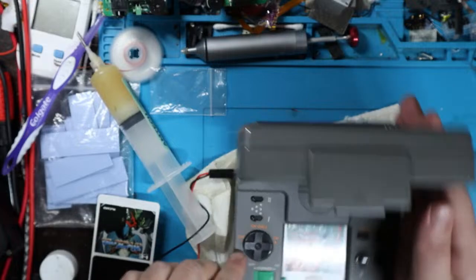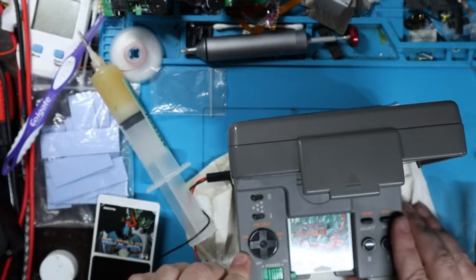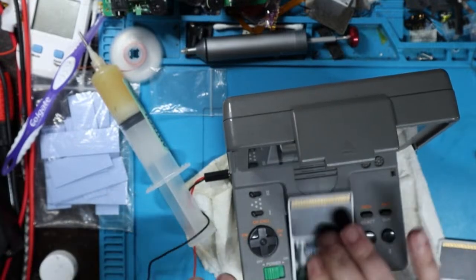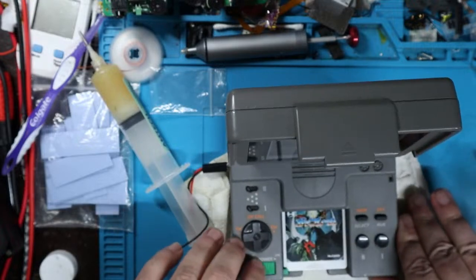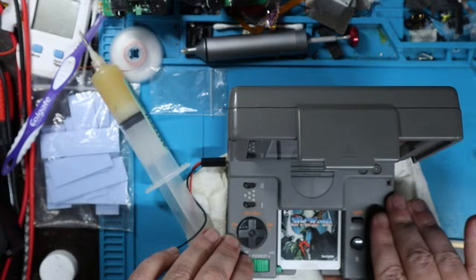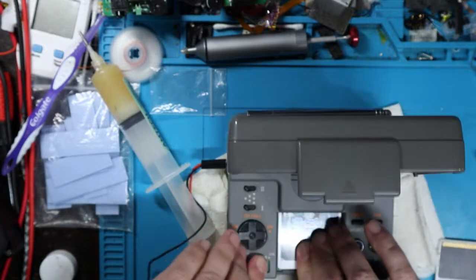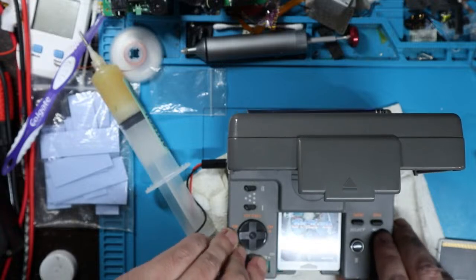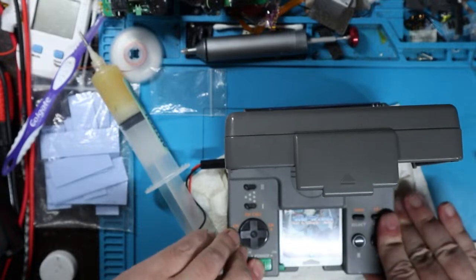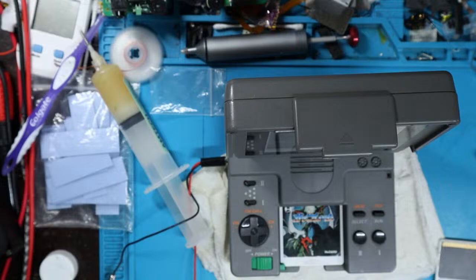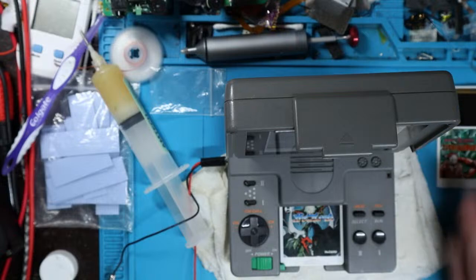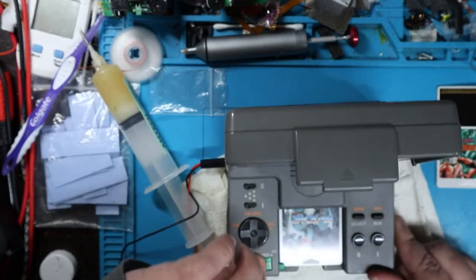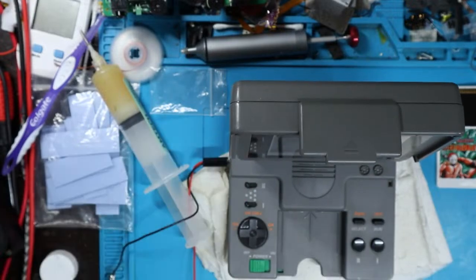So this wrestling game was giving me fits last time. I don't know what's up with that one. Let's try this other one again. Yeah, so we're back to this again. Huh. Well, it sort of works, but not right now. What the heck is going on?